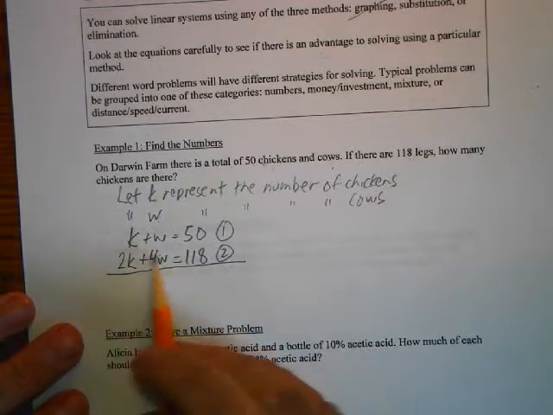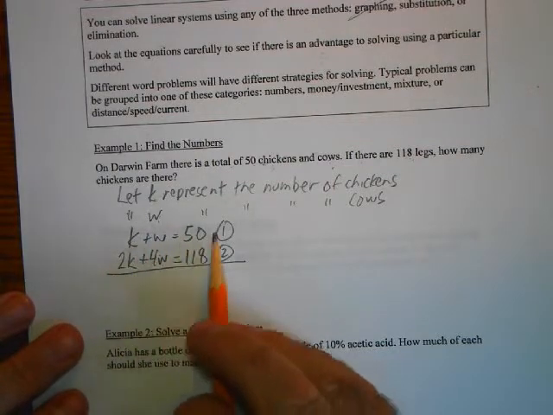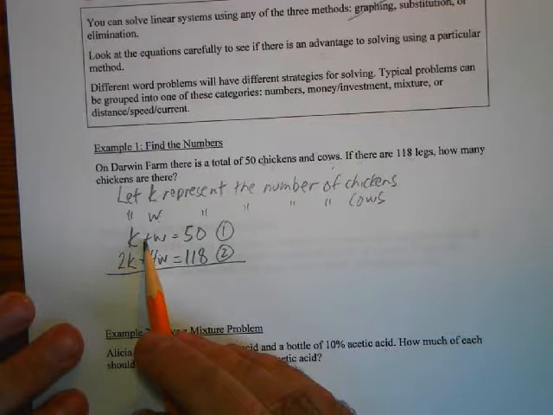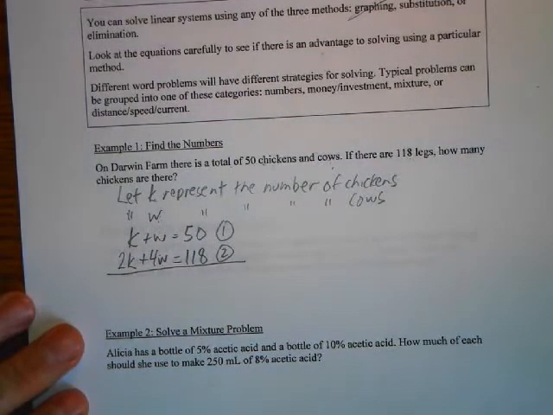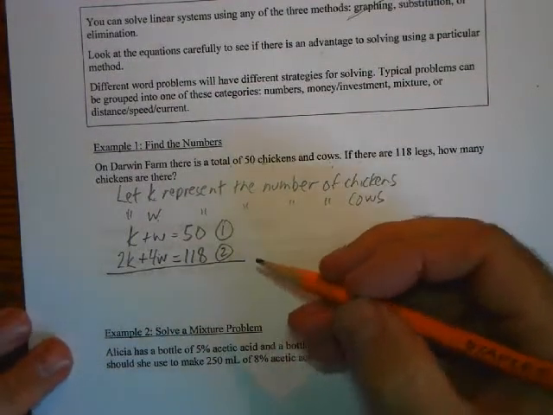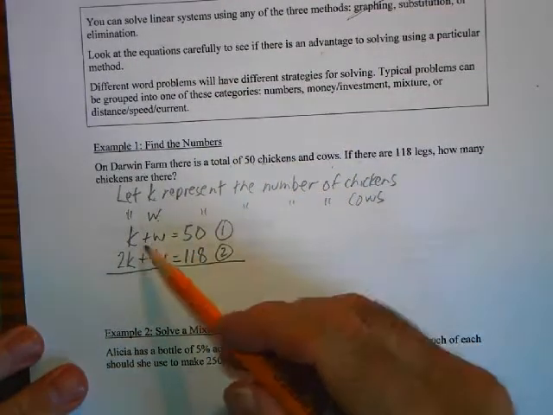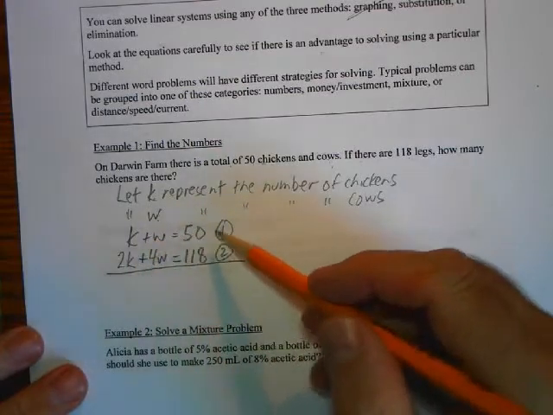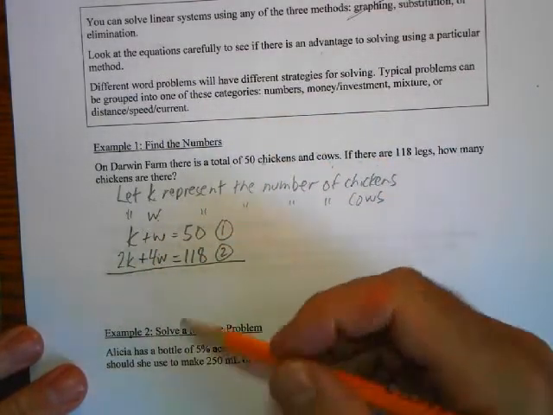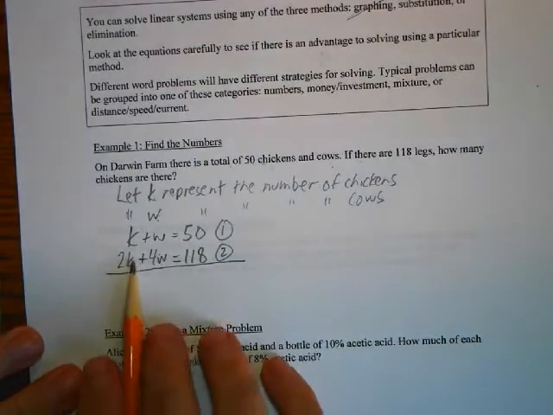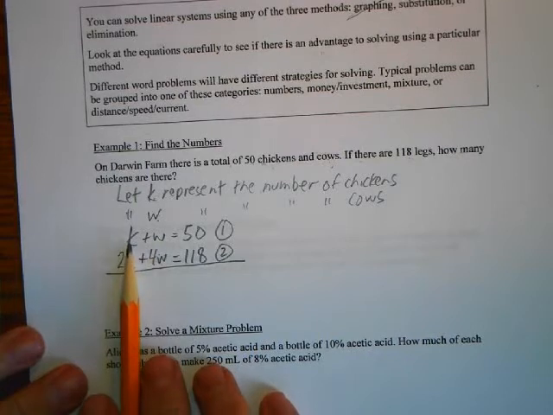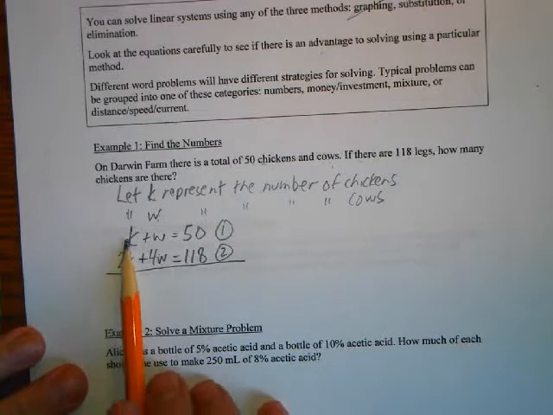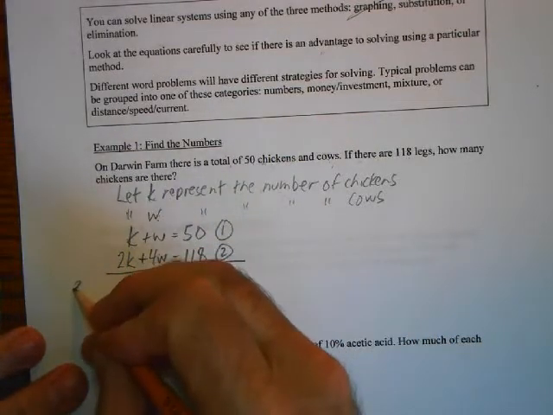Okay, so this would be a good candidate for substitution. I could easily rearrange equation 1 and plug it in for K or W, but I'm a big fan of elimination. Unless I get an equation where it's like K equals something or W equals something, I'm probably going to use elimination. So what I'm going to do here, you can see these numbers don't match up, but I could easily multiply the first equation by 2, so I get 2K on the first and the second. So that's the first thing I do.